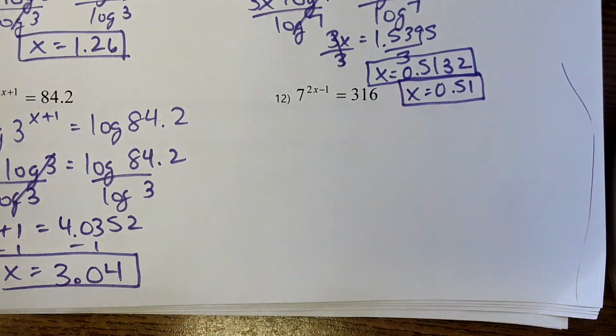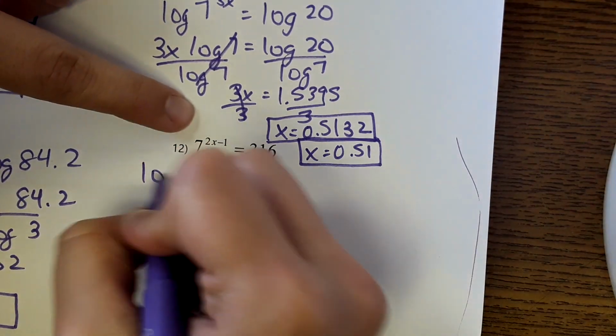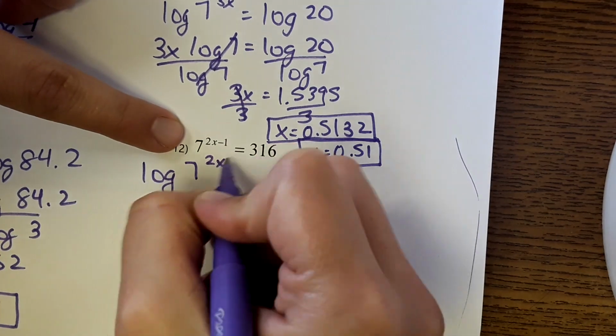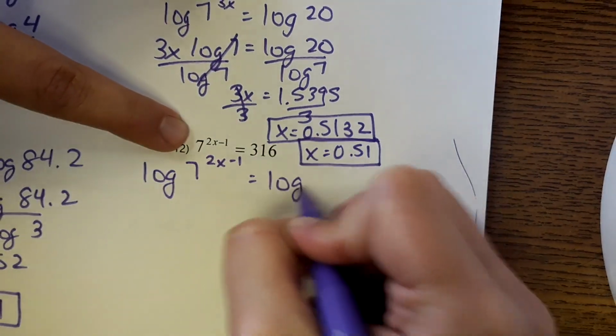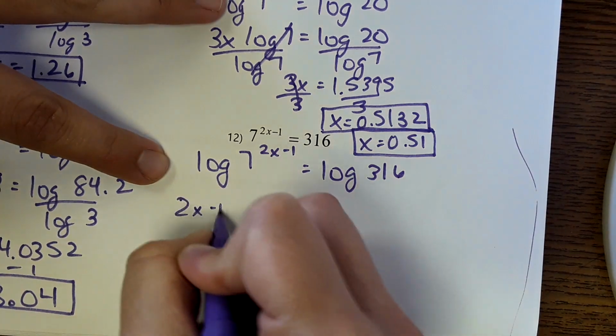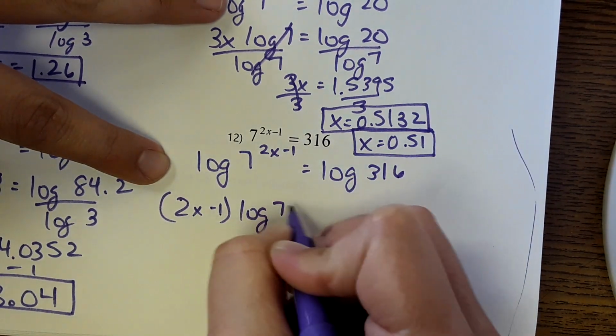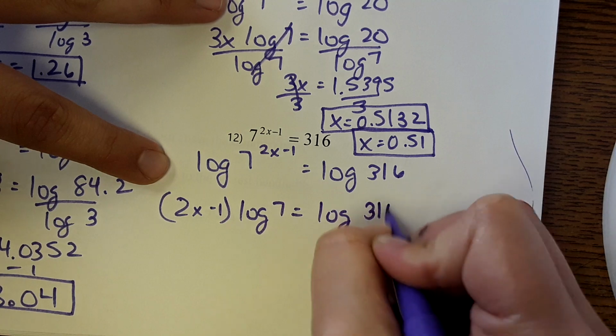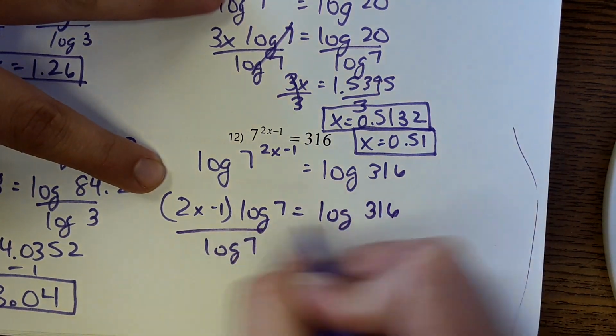Okay, and number 12. Same thing. Log 7 to x minus 1 as the exponent equals log of 316. Bring the exponent out front. Divide both sides by log of 7.